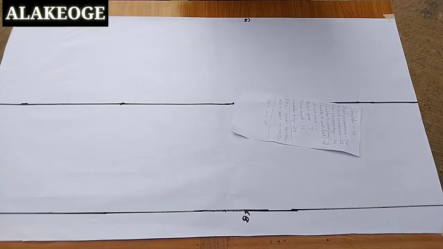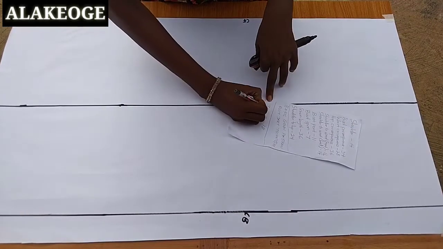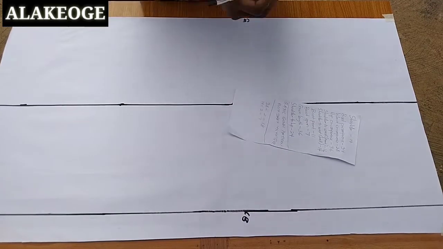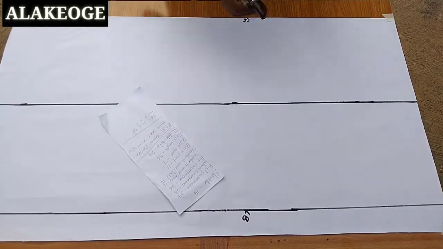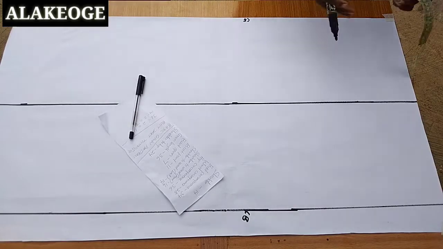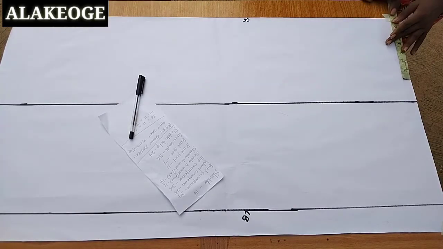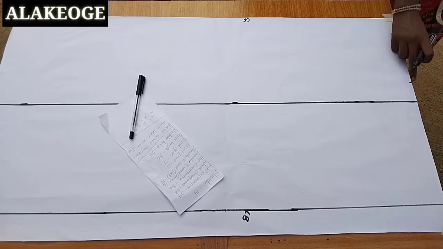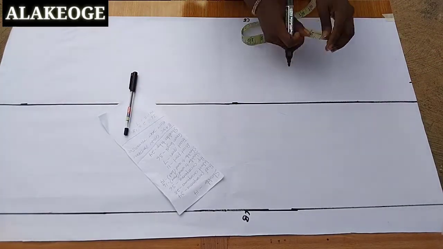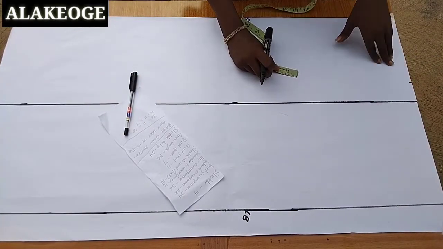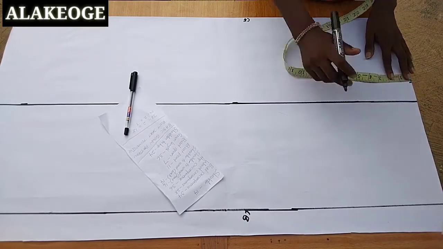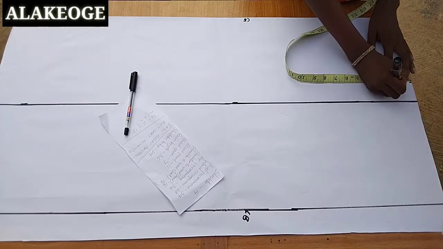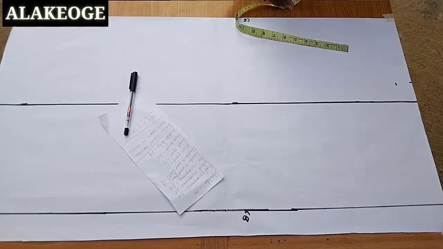So the next measurement I will input is the shoulder measurement. I'm going to divide my shoulder measurement into 2. So my shoulder measurement is 14. So 14 divided by 2 equals 7. So I'll mark the 7 inches there. Please work with your measurements. And from where I mark the 7 inches there, I'm going to input the front shoulder slope. Front shoulder slope is 1.5 inches.